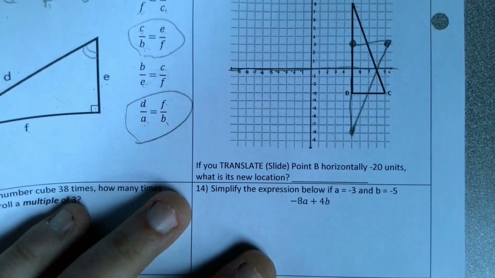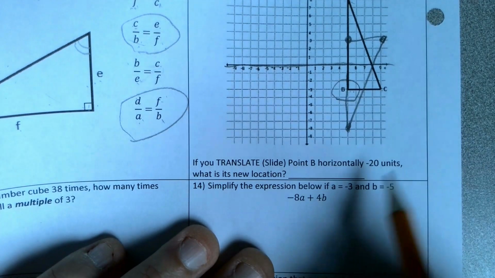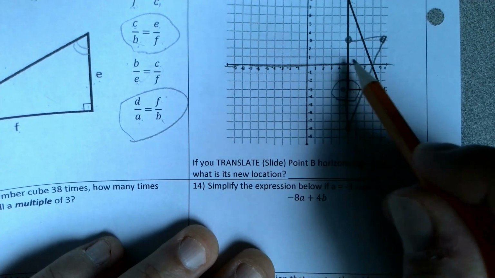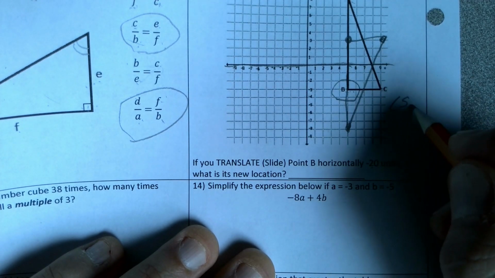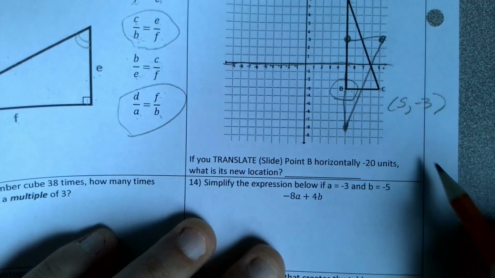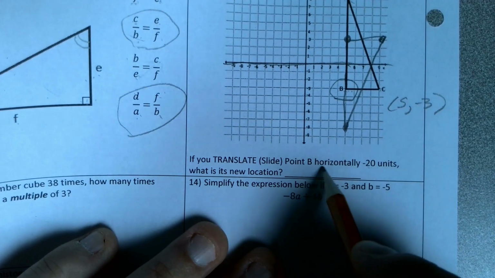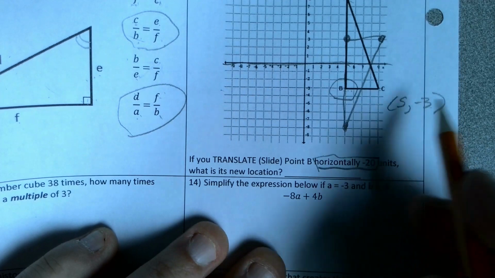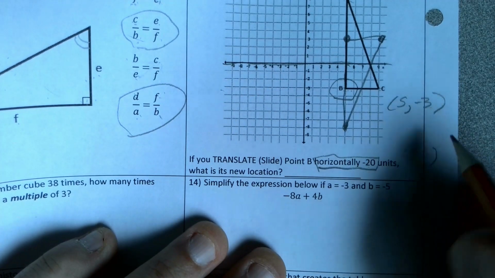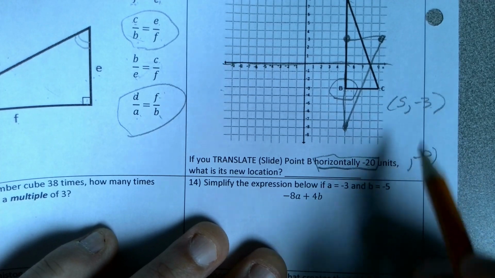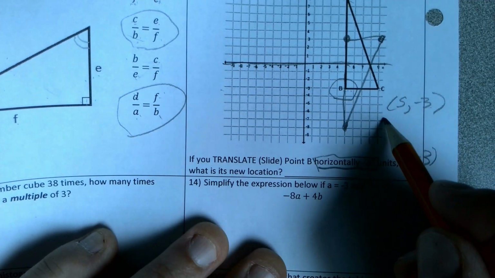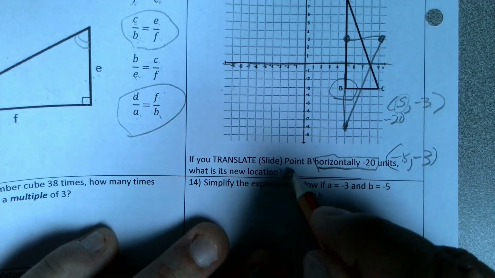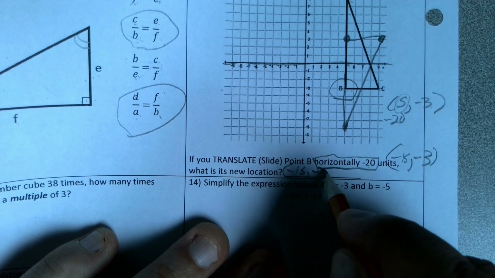Alright, so now we've got point B horizontally negative 20 units. Point B's original location is at 5, negative 3. From there, if we're moving horizontally negative 20, we're going to go left 20. That means we're not touching the y value, so the y value is going to stay exactly the same. The x value, if we're going left 20, we're taking 20 away from my positive 5. That's going to put you at negative 15. So negative 15, negative 3.